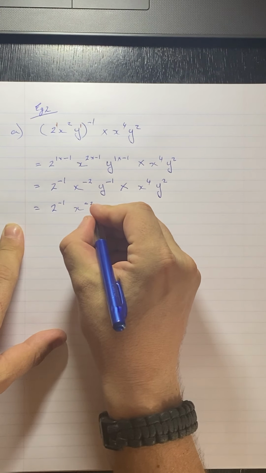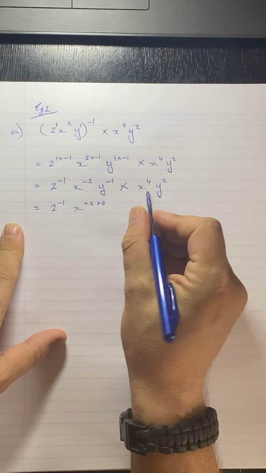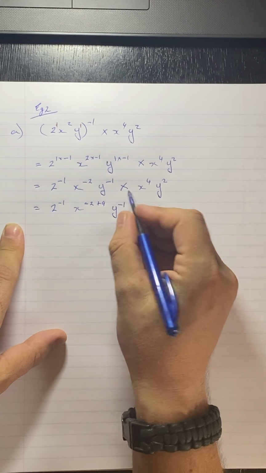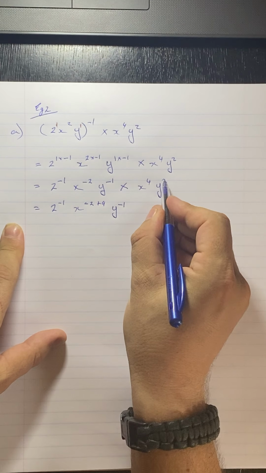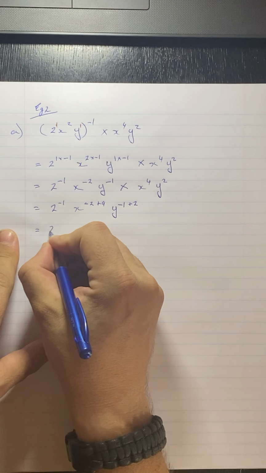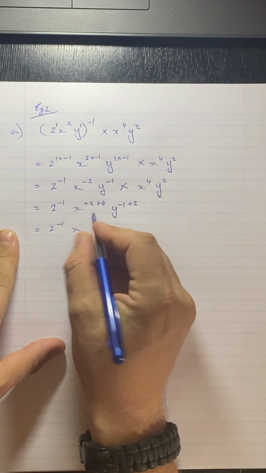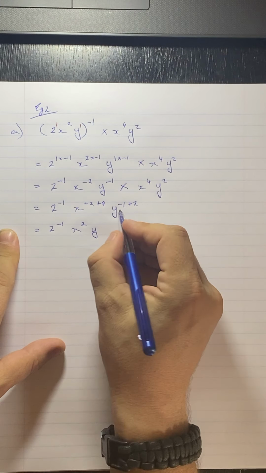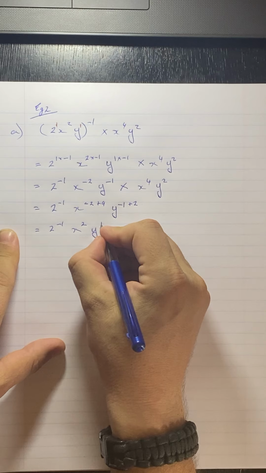So this is minus 2 plus 4 from that one over there. Over here we've got y to the minus 1 multiplied by this one, so we add that exponent. Okay, simplify those exponents. So minus 2 plus 4 is 2, y minus 1 plus 2 is 1.